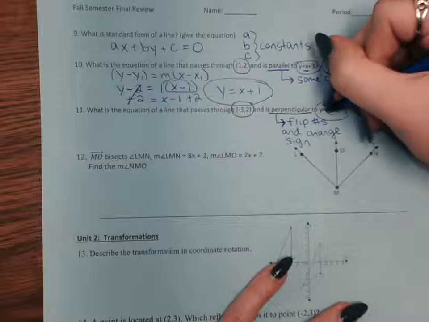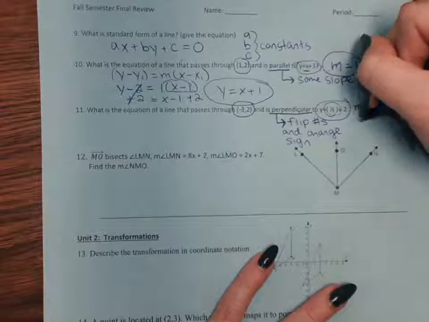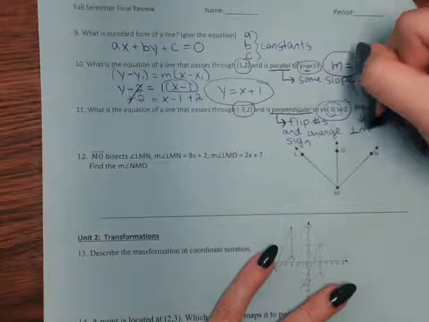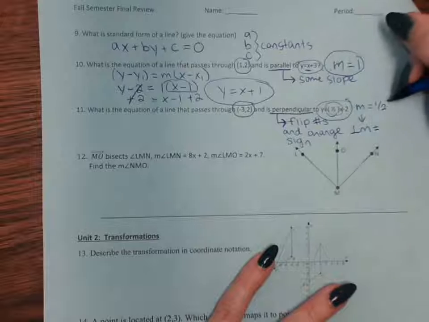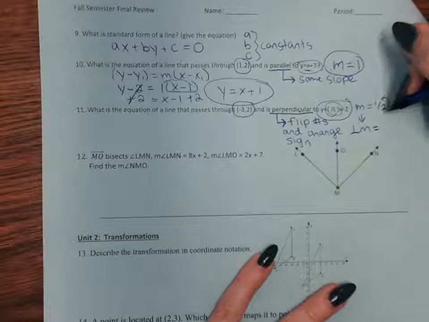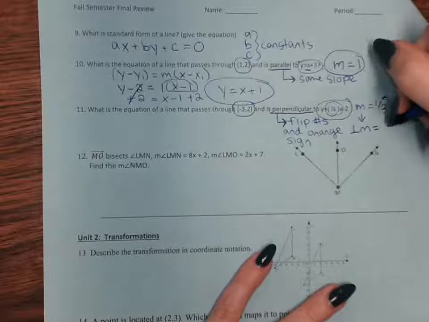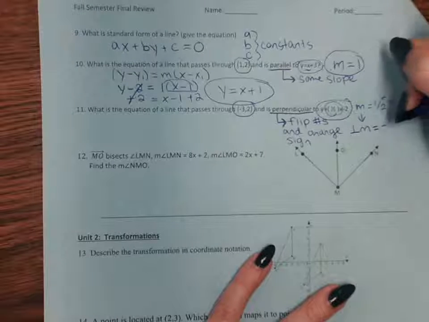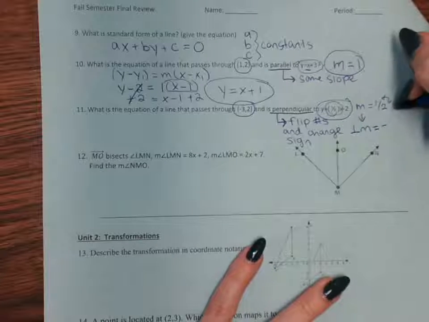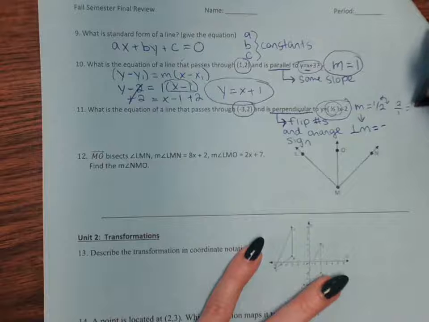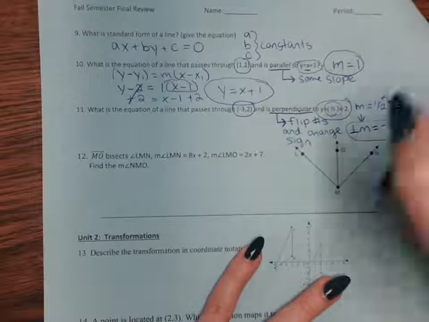So if I have 1/2, my original slope is 1/2. I'm going to change that to my perpendicular slope, where the symbol just means perpendicular. So I'm going to flip the numbers, and I'm going to change the sign. I originally have a slope that's positive, so I'm going to change that to negative. So I have negative, and then I'm going to flip the number, so now I have 2/1, and 2/1 is just equal to 2. So my new slope is -2.